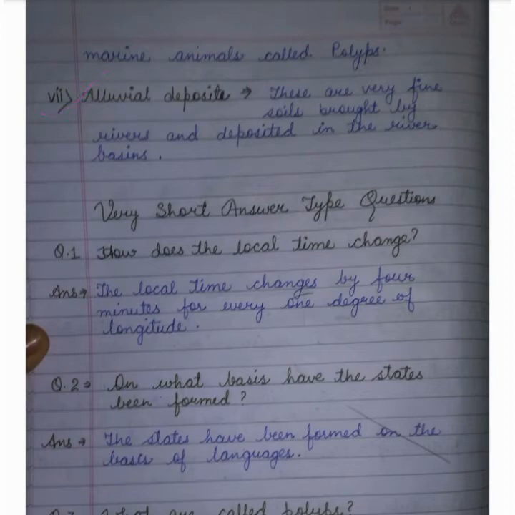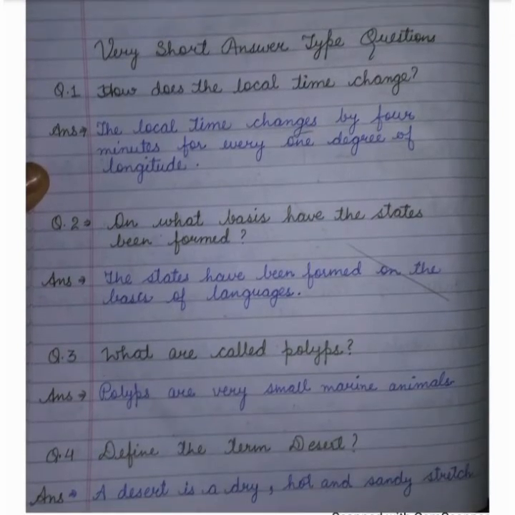Okay, now coming to very short answer type questions. How does the local time change? The local time changes by 4 minutes for every 1 degree of longitude. I have told you that for crossing one longitude, it takes 4 minutes. So from Arunachal Pradesh to Dwarka, it takes 2 hours because they cover 30 longitudes.